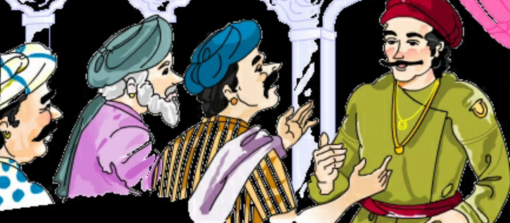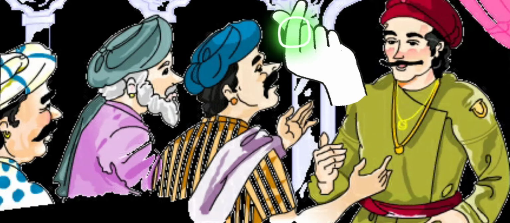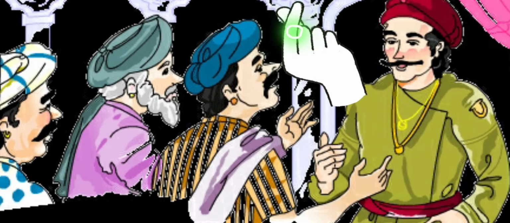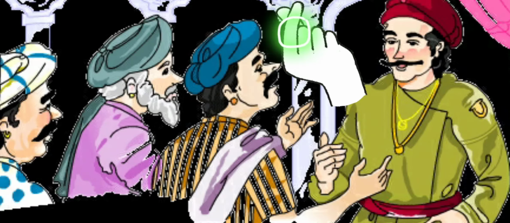Payment of tax called Bali was made compulsory and was collected by Bali Sadakas or tax collectors. The right to collect tax made the king rich and powerful. He used this money for the army, payment of salaries, building roads and other welfare activities.